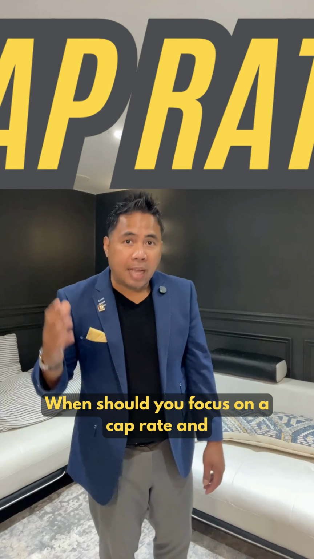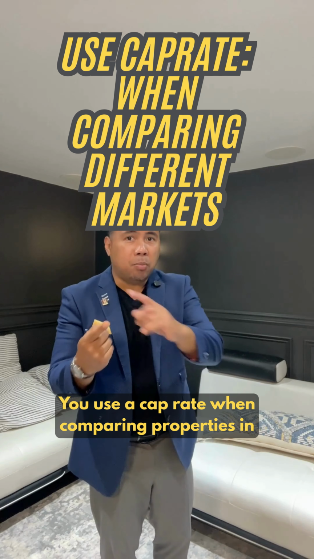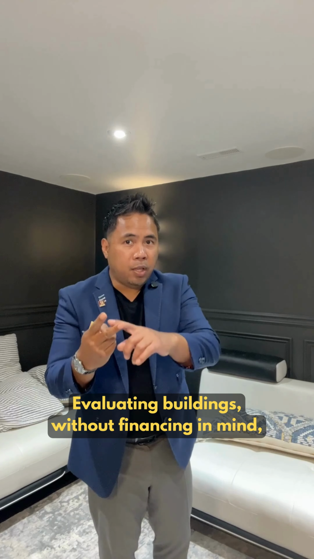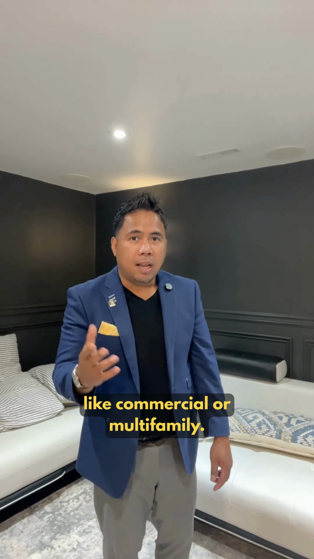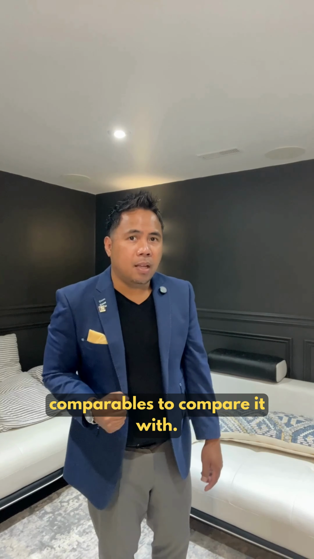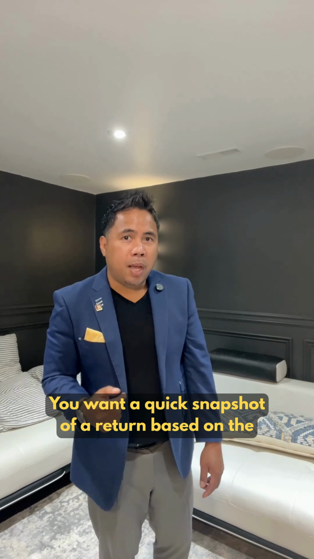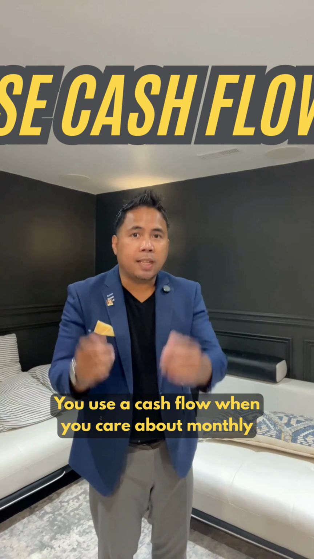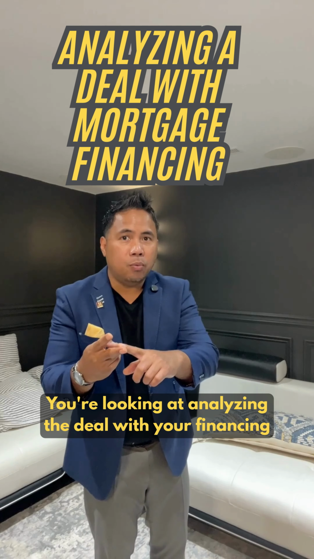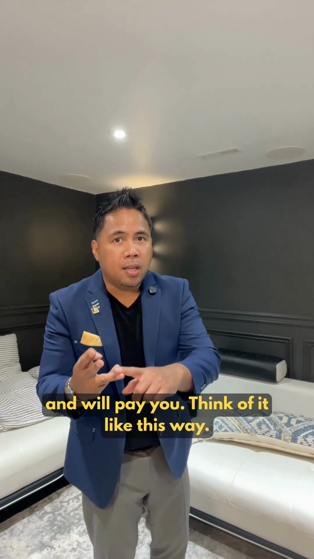So when to use each method? When should you focus on a cap rate and when should you focus on cash flow? You use a cap rate when comparing properties in different markets that do not have comparables, evaluating buildings without financing in mind, like commercial or multifamily, when analyzing properties that do not have available comparables, or when you want a quick snapshot of a return based on a property's performance. You use cash flow when you care about monthly income, you're analyzing the deal with your financing in place, and you need to know if the property will cover expenses and will pay you.